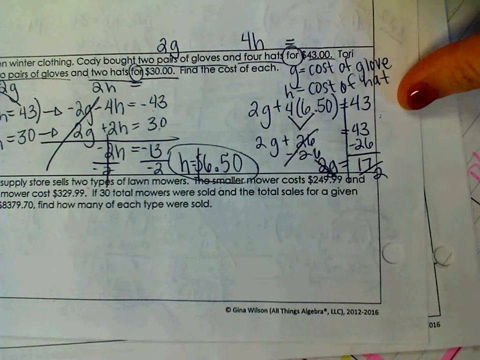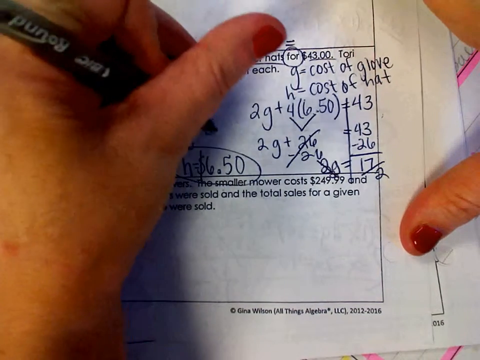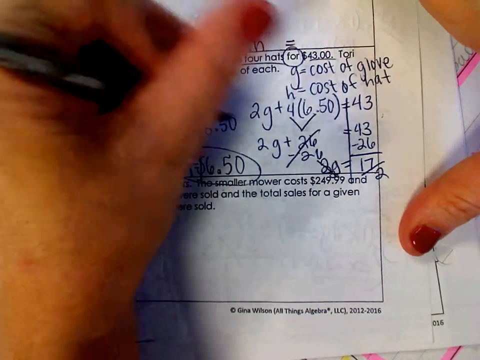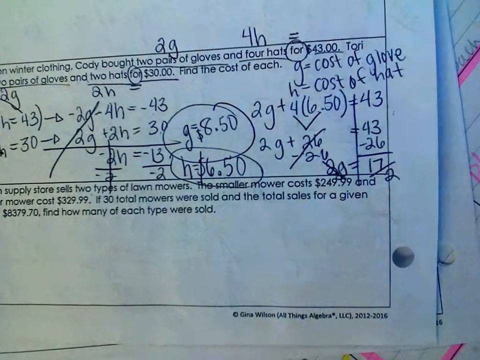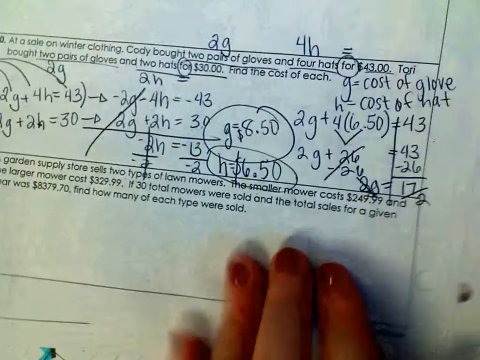And you get 8.5, so the glove is $8.50 for a pair of gloves. Okay, I'm going to flip over to the next page actually, because I'm running out of room.